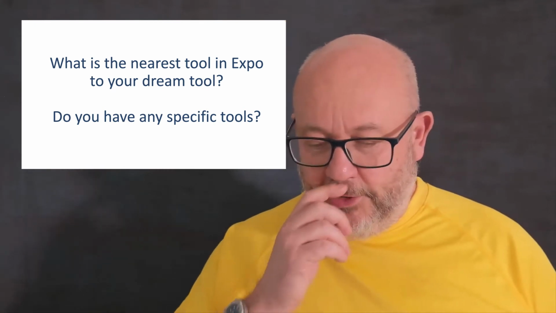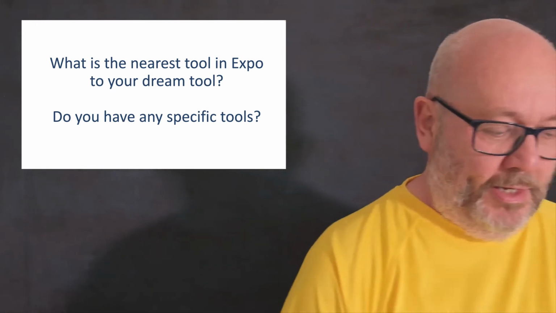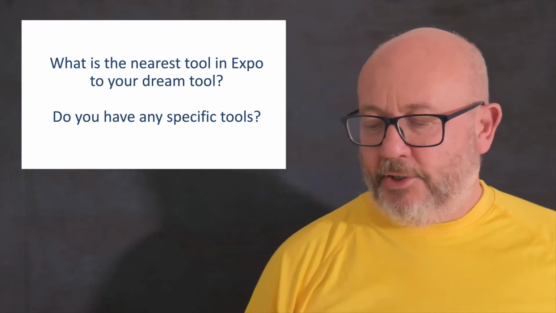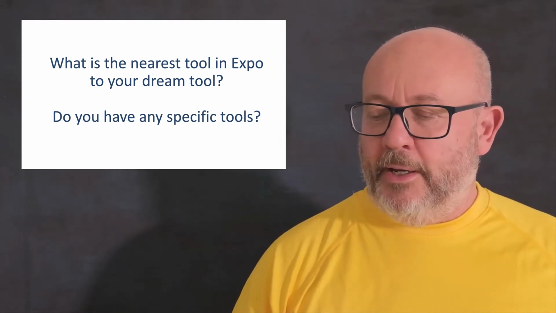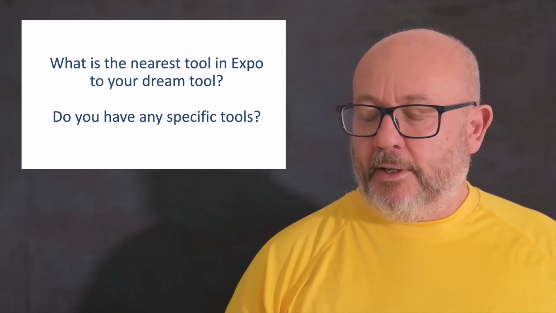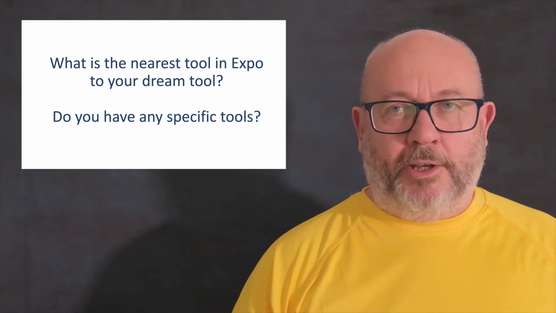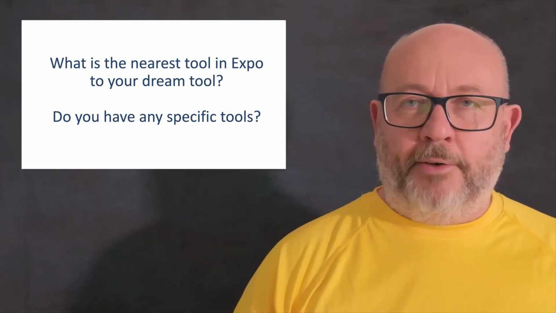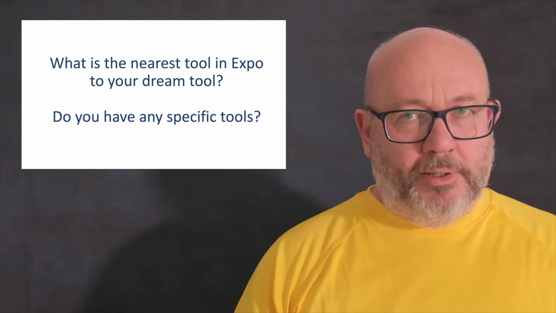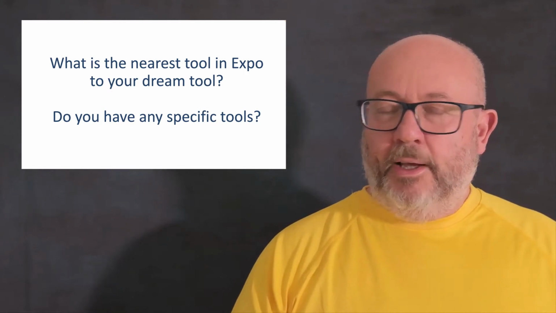But I'm just going to give a shout out to a few products and suppliers, some of whom were in the Expo last week. These are the companies and tools that I'm paying attention to at the moment. I don't want to give any preference to any of them. LeapWork is one.